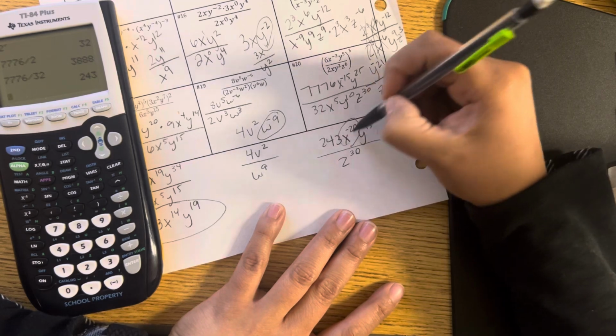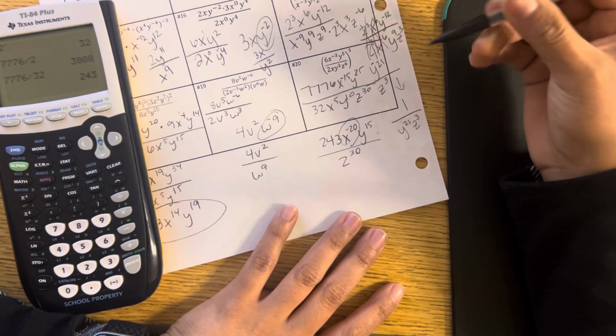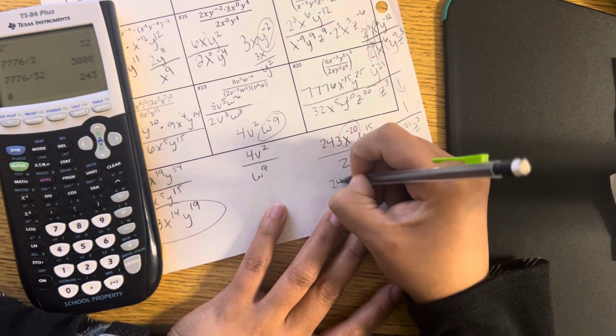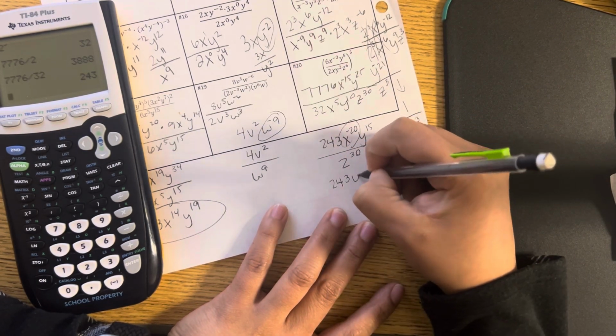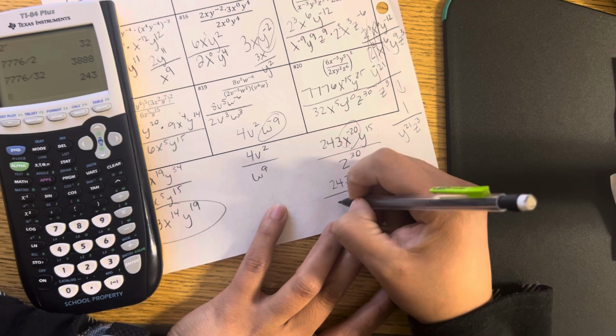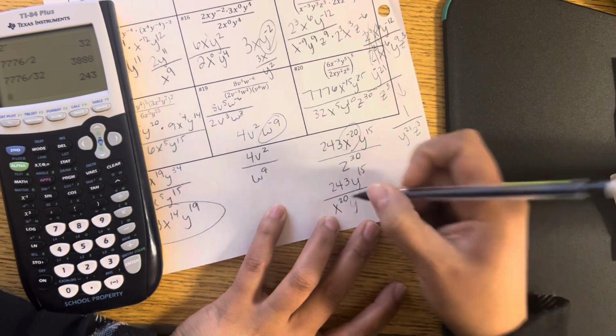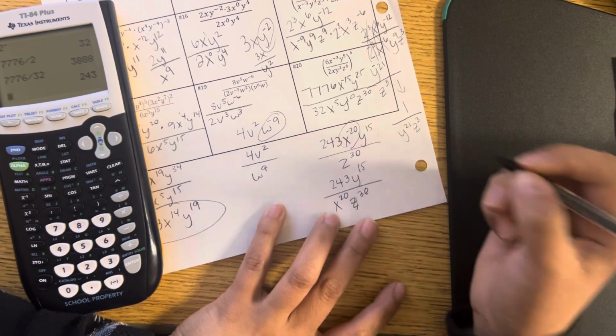The only issue with my answer is that negative exponent in the numerator. To make it positive, I'm going to move it down to the denominator. So 243, Y to the 15th remains in the numerator. X to the 20th and Z to the 30th remains in the denominator like that.